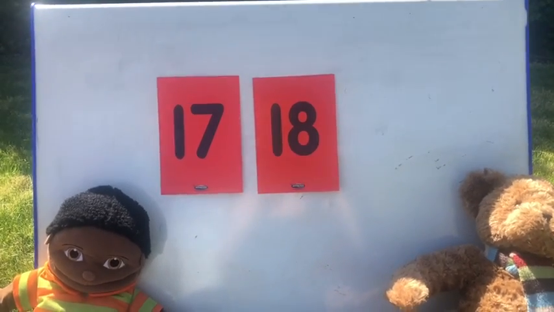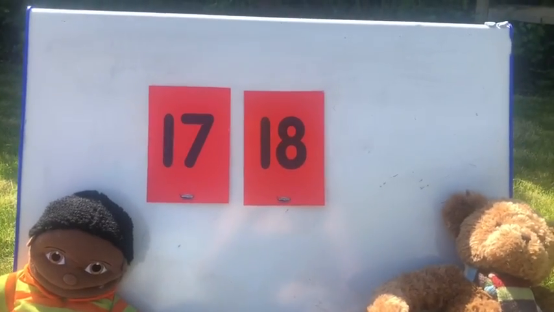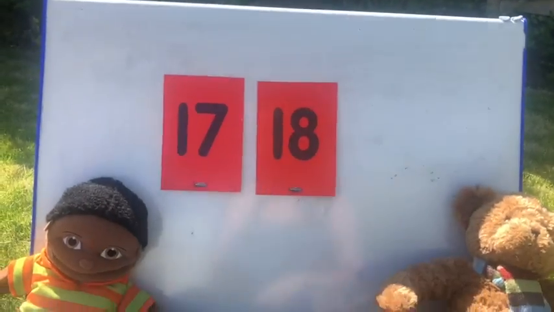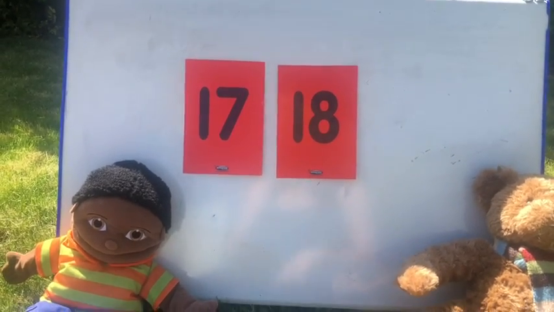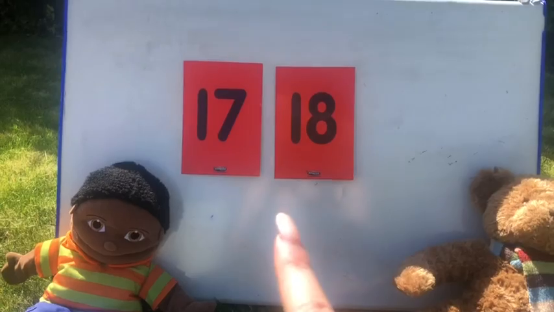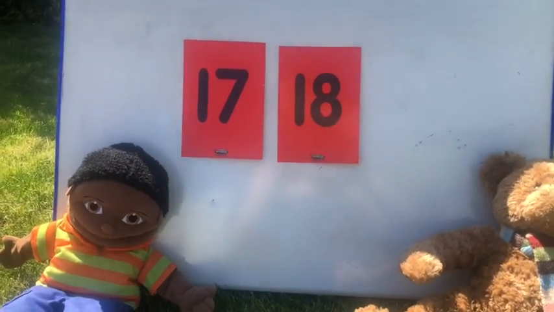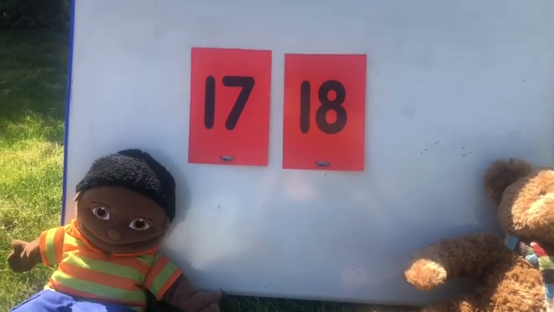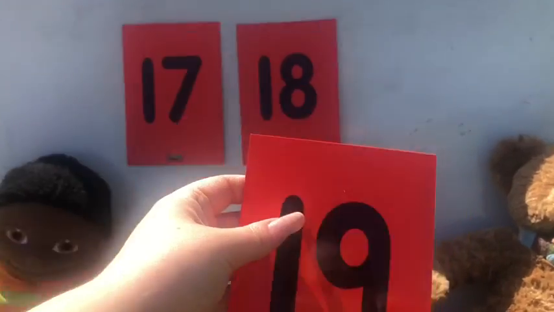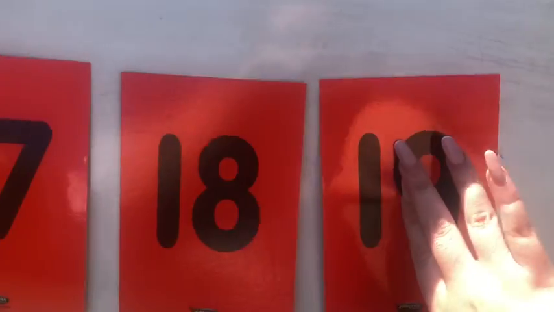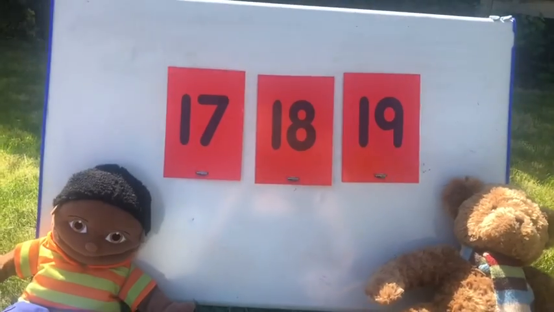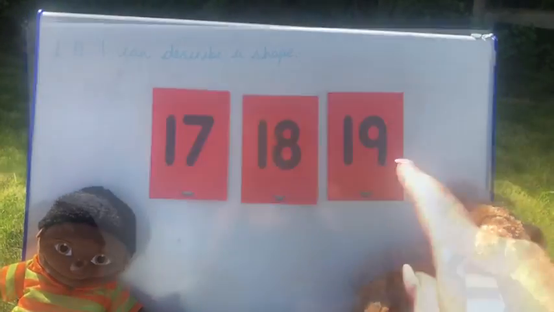If you count on, another little trick, because we've already got 2 numbers here, is to count using these numbers to help us to see which comes next. Ready? 17, 18. What would come next? 19. Well done if you got it. Let's pop it up. Good job, everybody. Okay, so we've got 17, 18, 19.